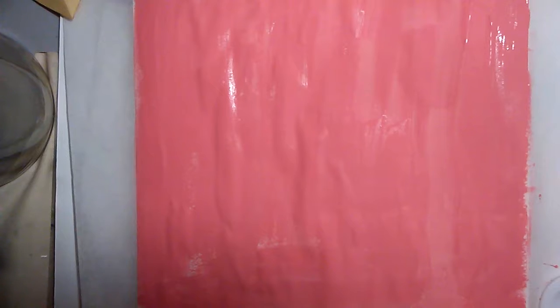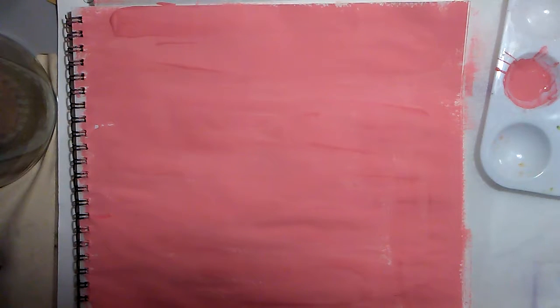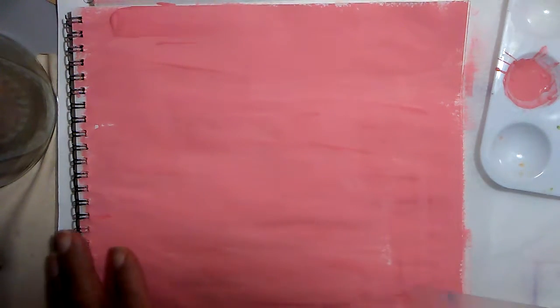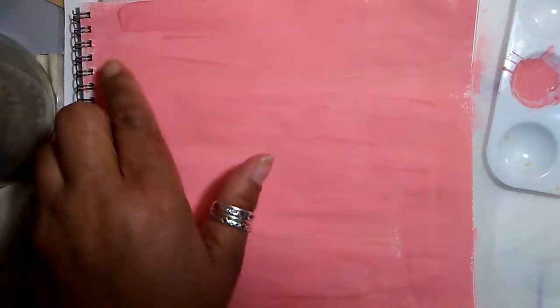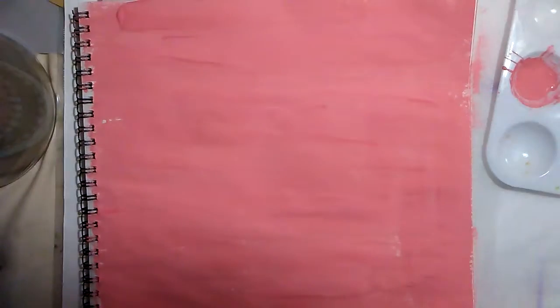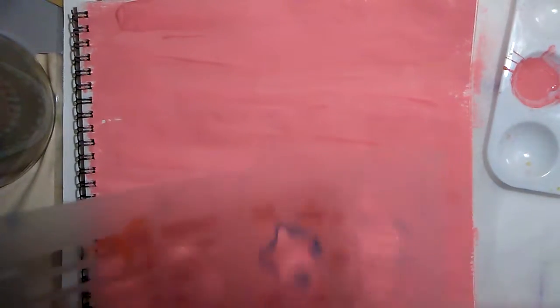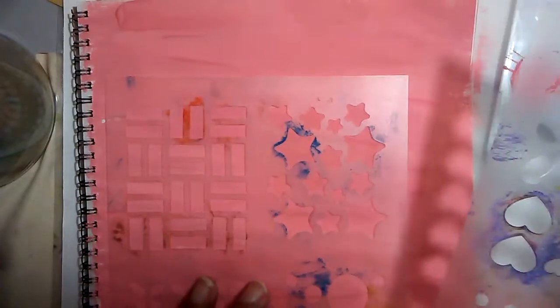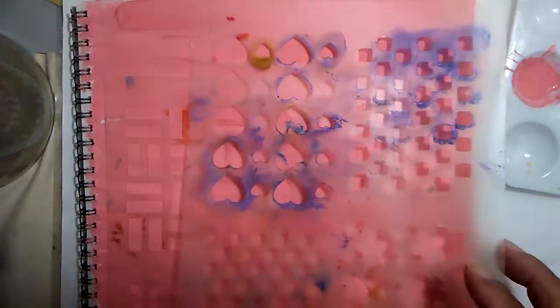Okay, we're going to let this dry and then be back. Okay, so we have let this pretty much dry. It might be a little damp still up there. Now we're going to use these stencils here.